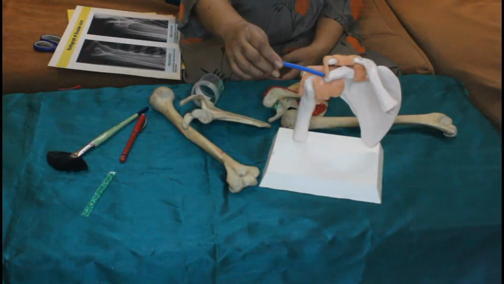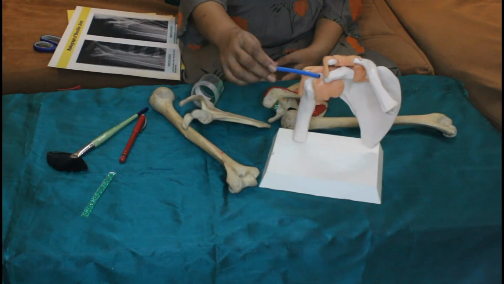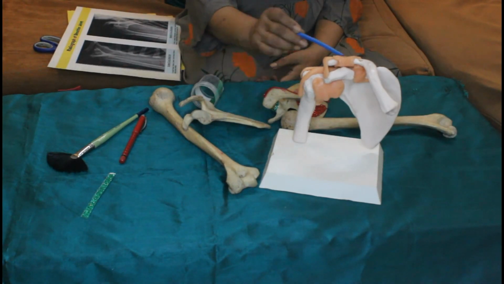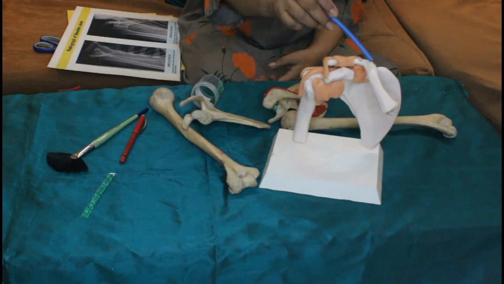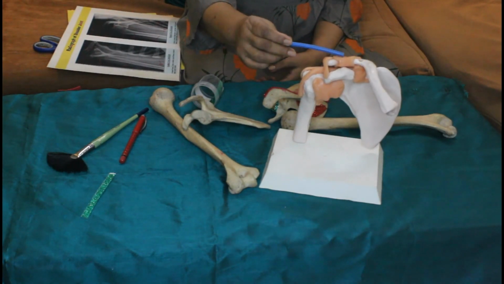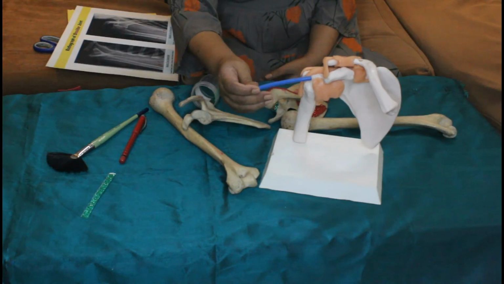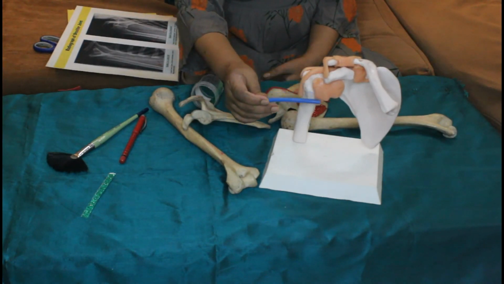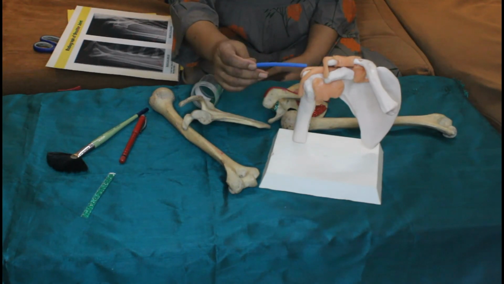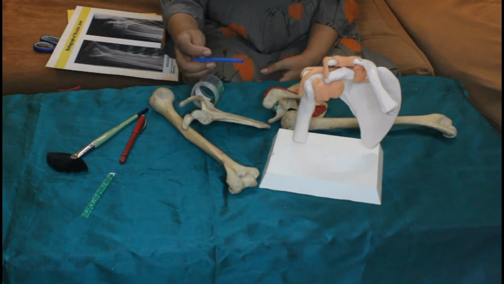Now you see this is the model of the shoulder joint, where you will see this is the head of the humerus, this is the scapula, this is the attached clavicle, this is the acromial end of the clavicle, and here you will see the head and the glenoid cavity are completely covered by the capsular ligaments.